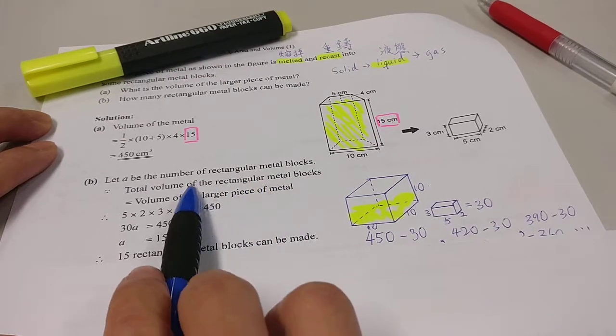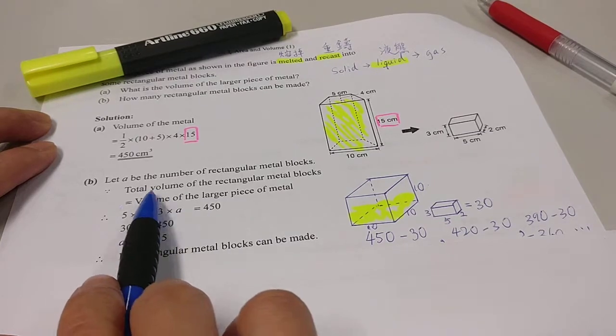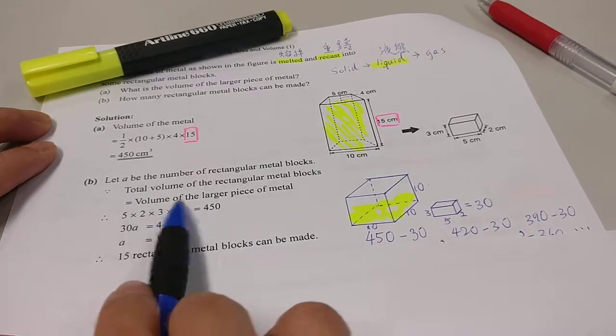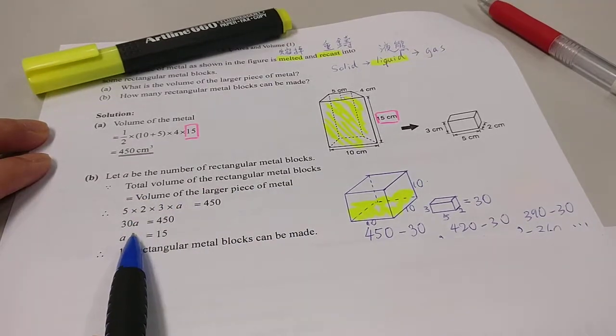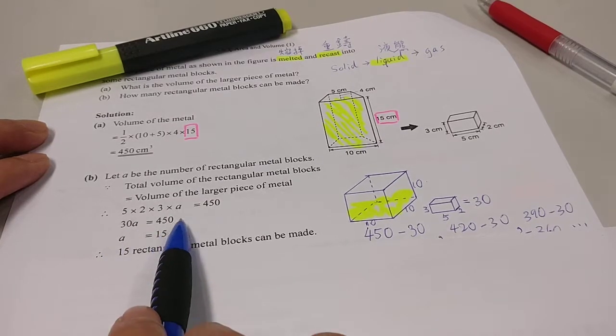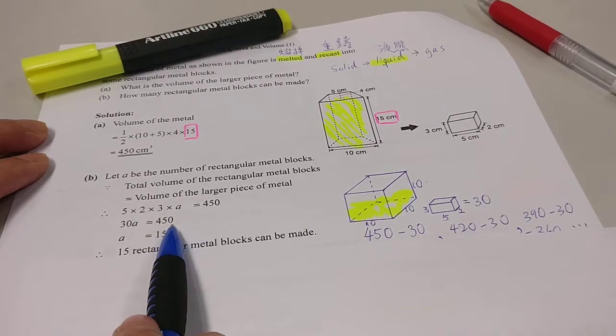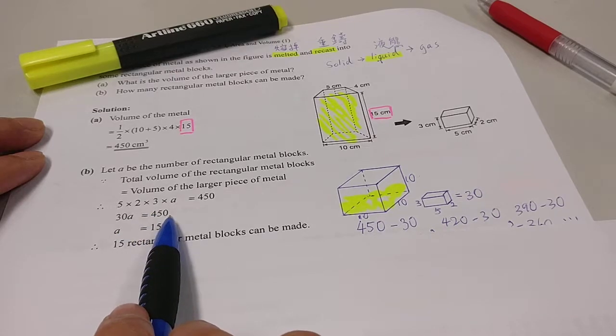So okay, I mix it. The two are interchanged. This is the smaller ball and this is the larger ball. So 30, that is the volume of a small rectangular ball, times the number of balls equal to the total volume of the bigger ball. So divide 450 divided by 30 become 15.